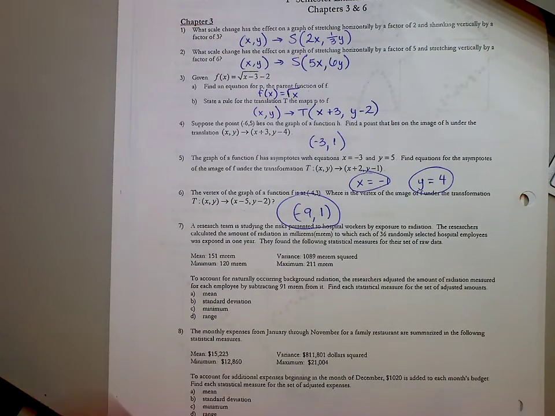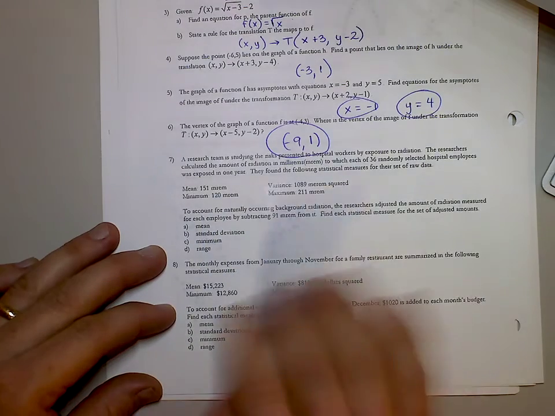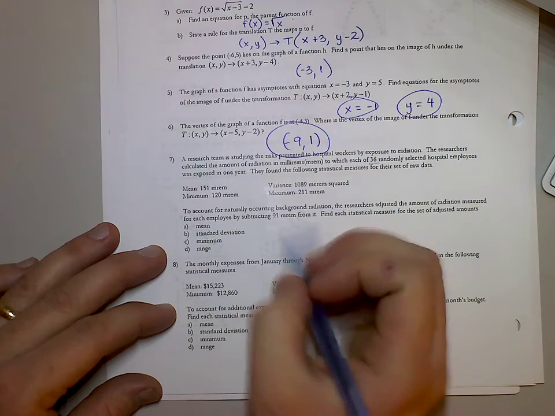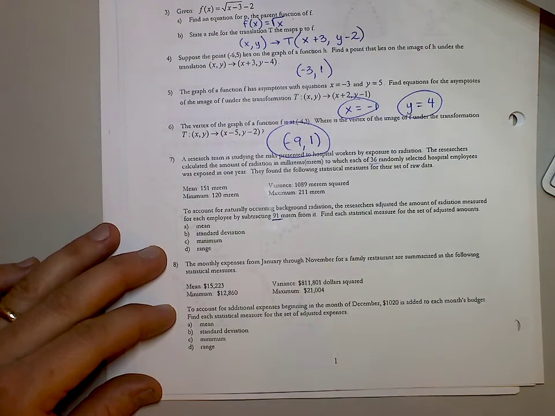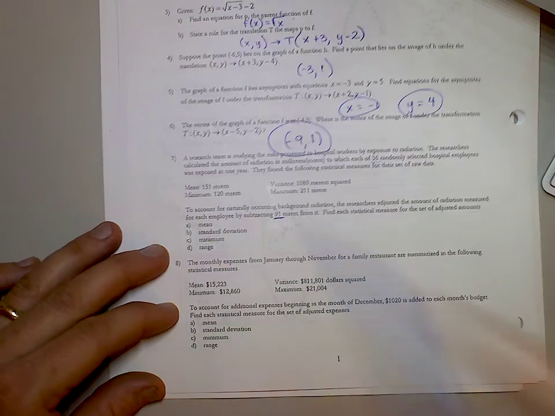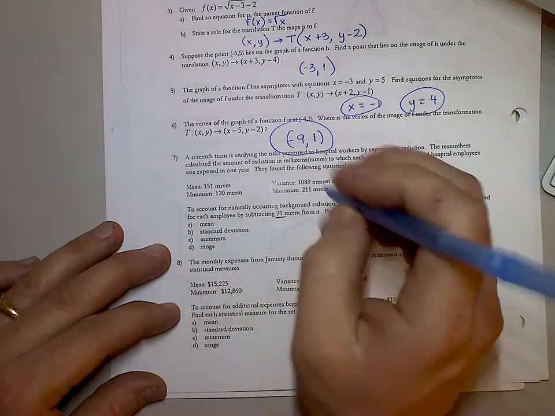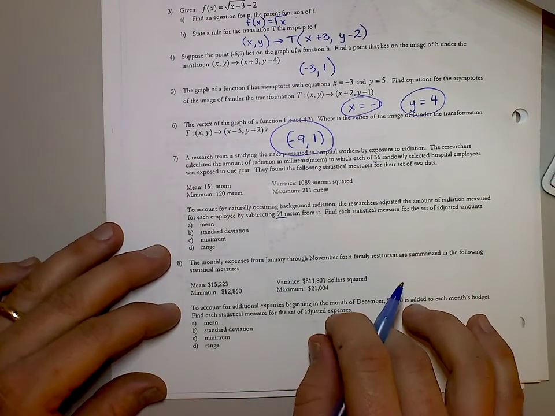Okay, for number 7, you had to look at how data is affected by translations. If you read through this, you've got a research team. They go 36 randomly selected hospital employees. Well, they go and they subtract 91 from the amount of radiation from each one. So this is a translation, not a scale change. If we subtract 91, translations only affect mean, median, and mode. Everything else stays the same.